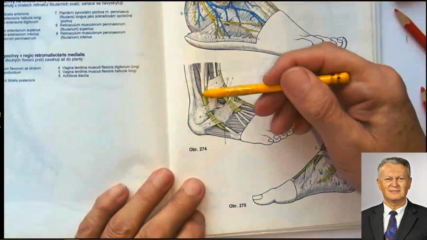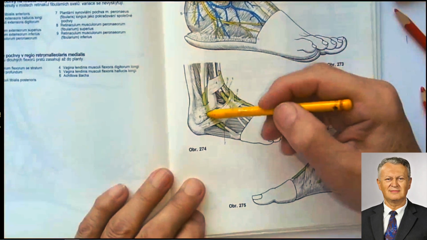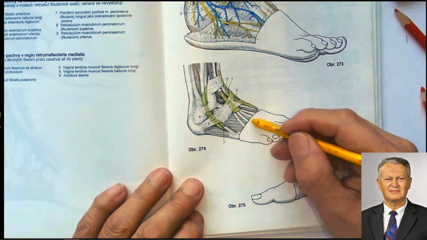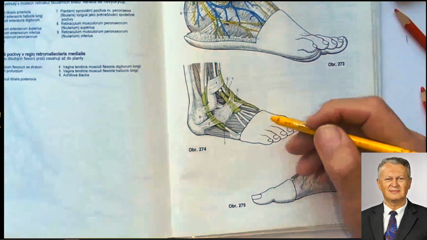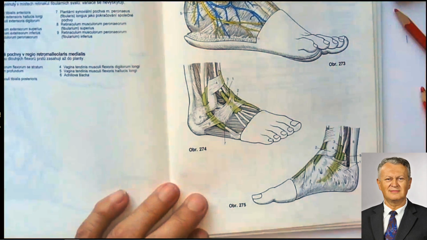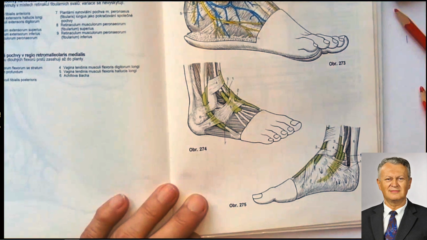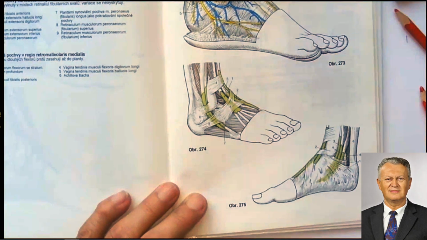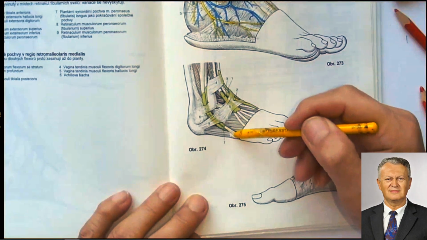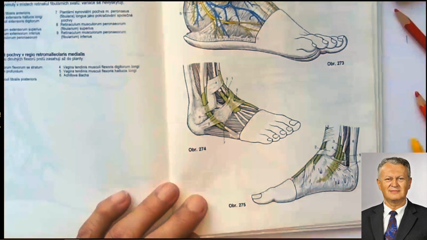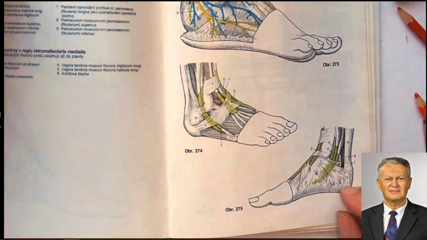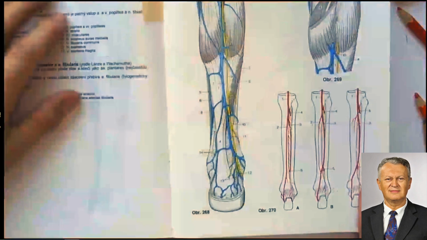proximally. And then we see the peroneal nerves or fibular nerves. That one is long. You see it crosses the superficial one. Superficial is short. It goes medially and is attached to the contralateral side to the first metatarsus and the medial cuneiform bone. Both of them are covered by the vaginae synoviales, tendinous vaginae, and this one is the more superficial. This is the one which is attached to the tuberosity of metatarsus number 5.